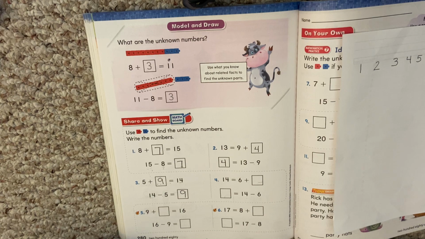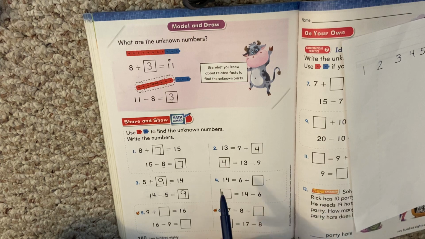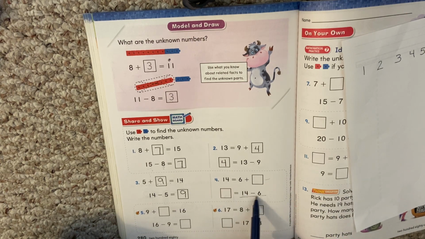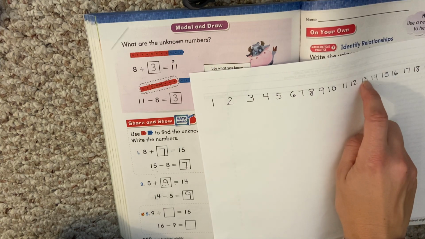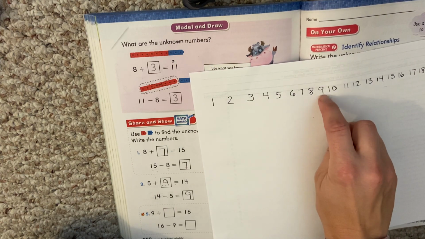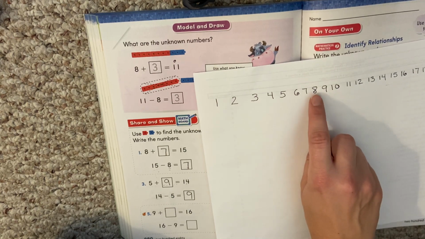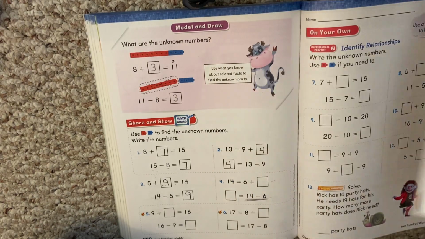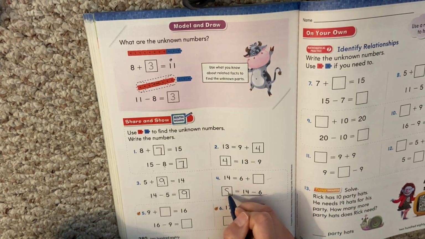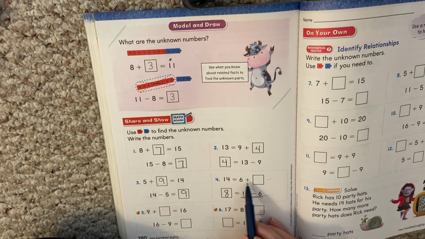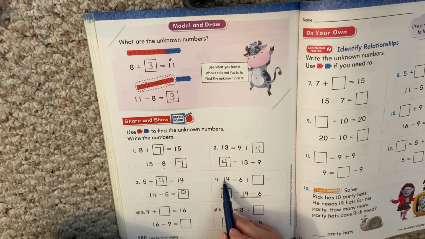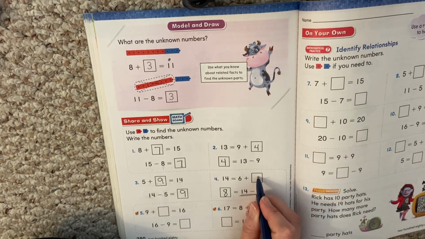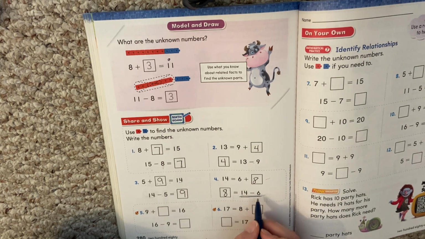Okay, 14 minus 6. All right, when you have 14, right, what one's the easier one? Probably 14 minus 6, normal looking problem. So you have 14, take 6 hops back. 1, 2, 3, 4, 5, 6. Where do we land? 8. 14 minus 6 is 8. So now we can use that to help us fill in our missing number. 6 plus what equals 14? Well, 6 plus 8. We can add the two small numbers together.